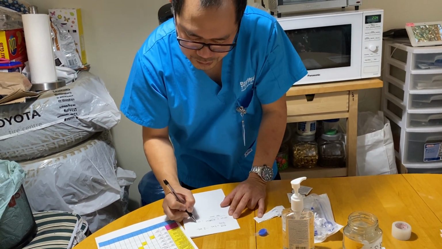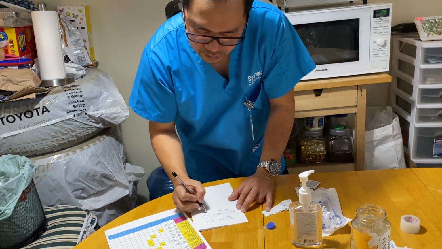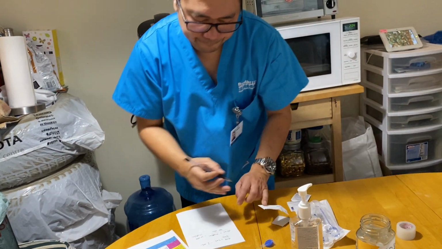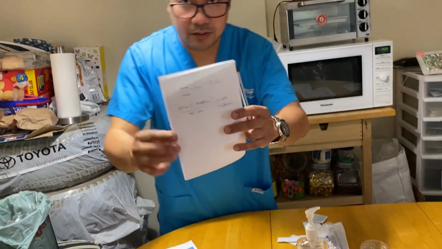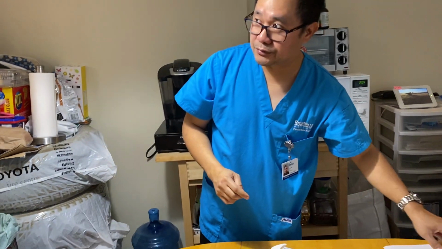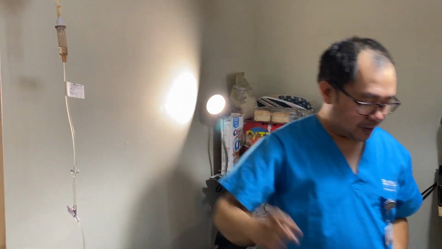So 16.666, rounding off to 17 drops per minute. So I'll be using 17 drops per minute, and the main line is 10 drops per hour.